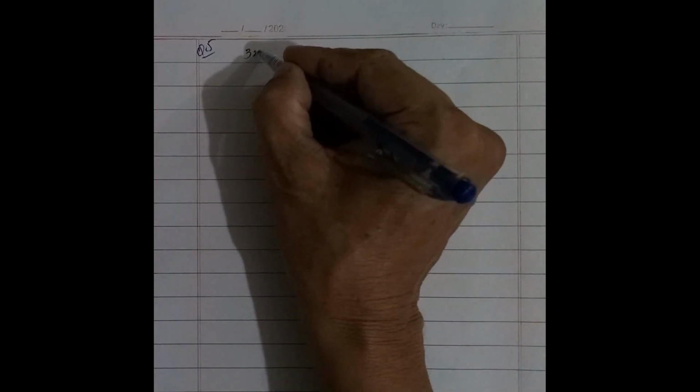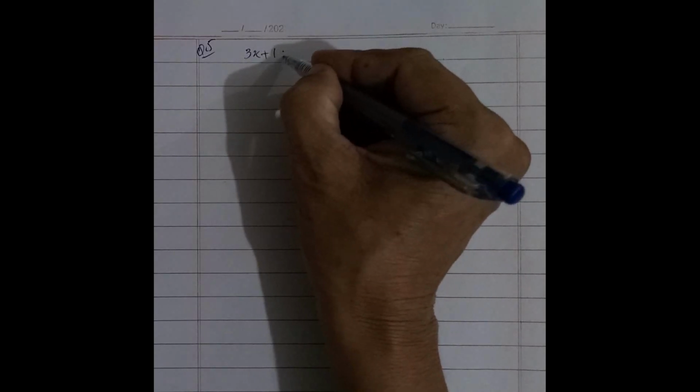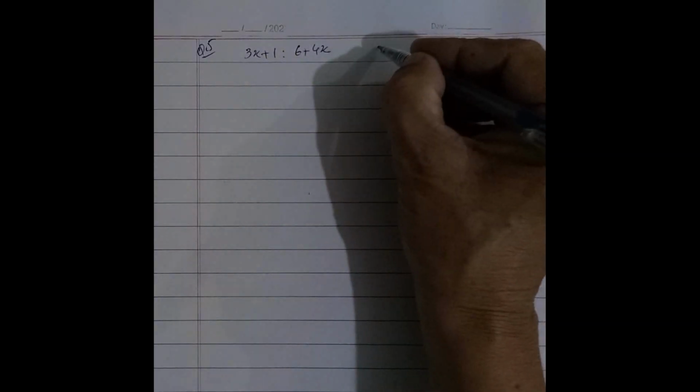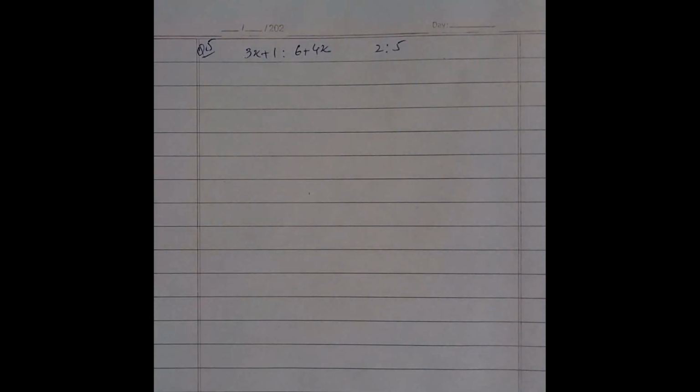which is: if the ratio 3x plus 1 ratio 6 plus 4x and 2 ratio 5 are equal, find the value of x. And this question is same as question 4, so we write it first: 3x plus 1 ratio 6 plus 4x and 2 ratio 5 are equal.